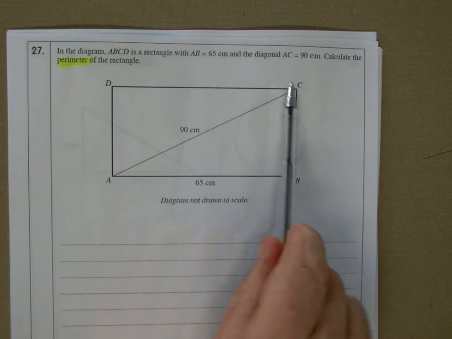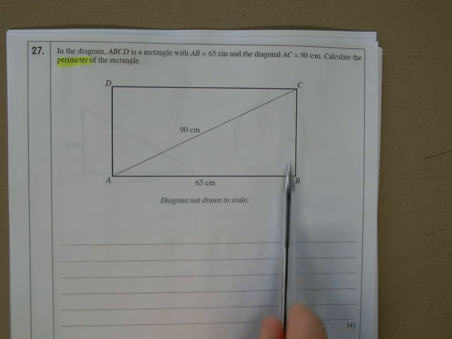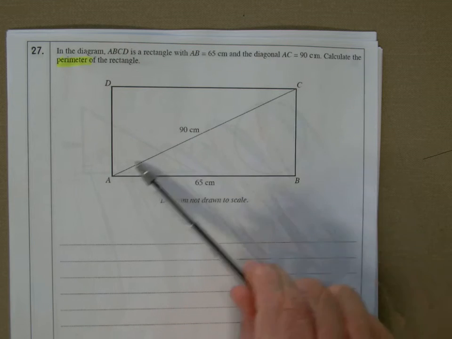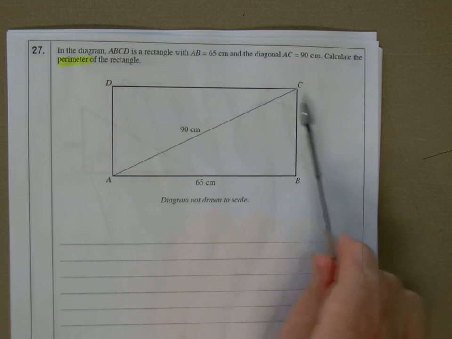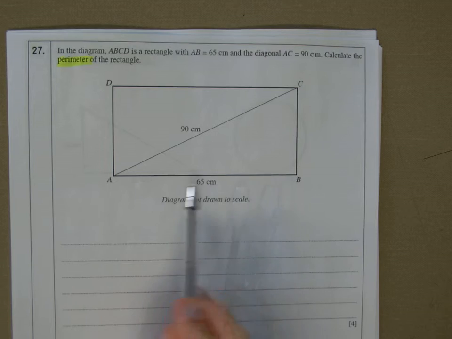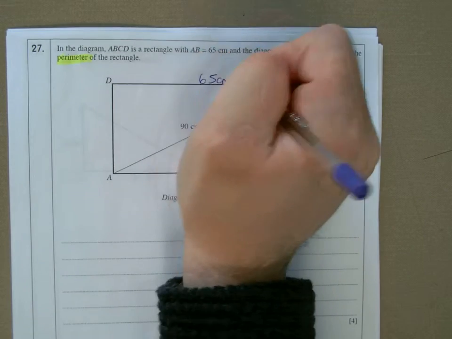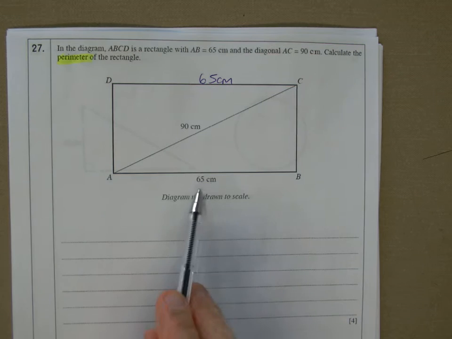So if you were to walk around the shape, you would be totaling up the distance that you've walked. So it's not inside. We won't include that. It's the distance around. Now we know AB is 65, so we know how much you'd be walking there. And we could also say that's going to be 65, because it's the opposite side of the rectangle, so it'll be identical.